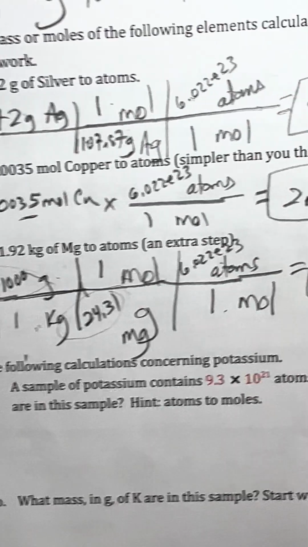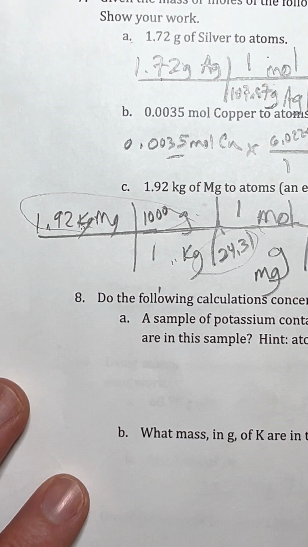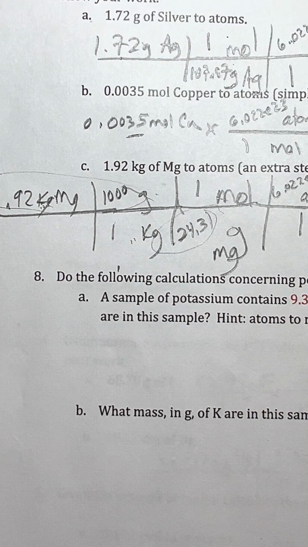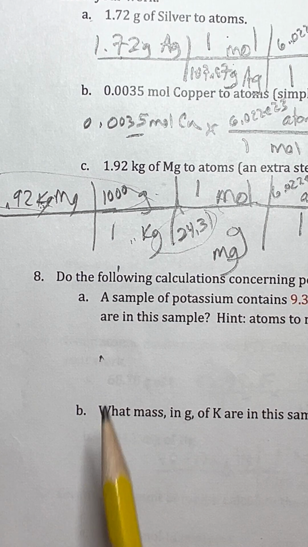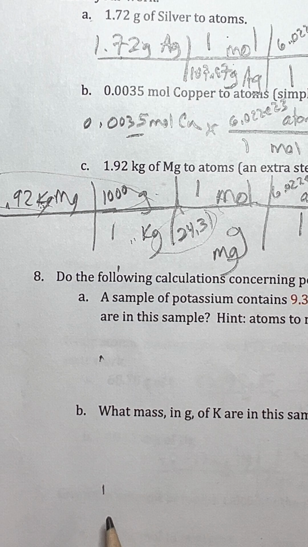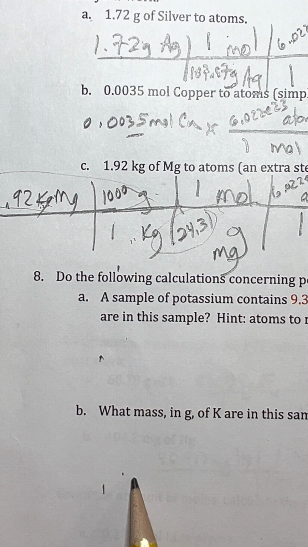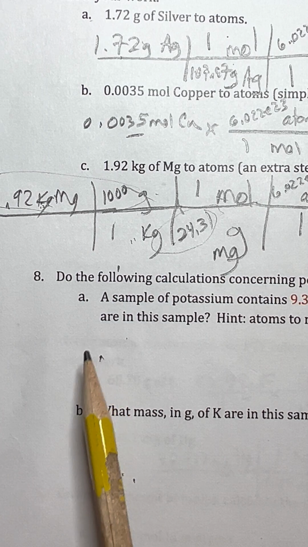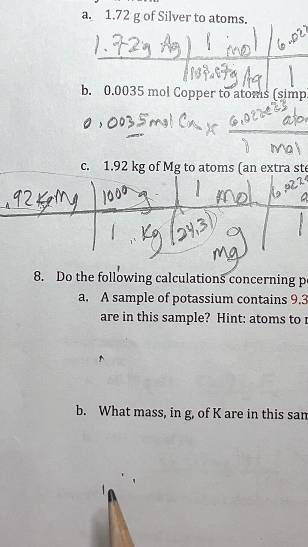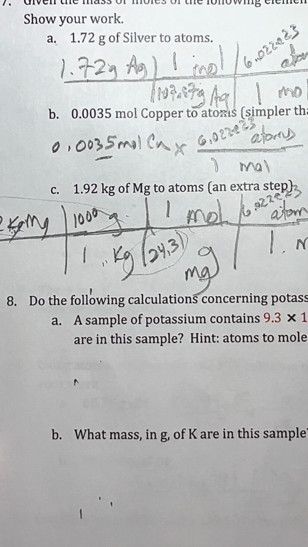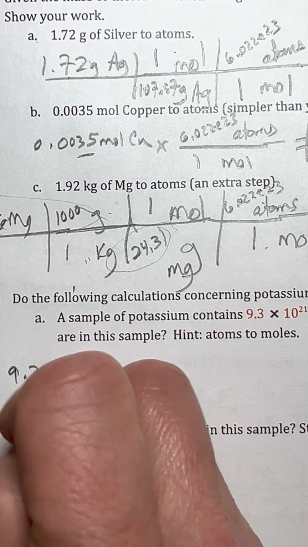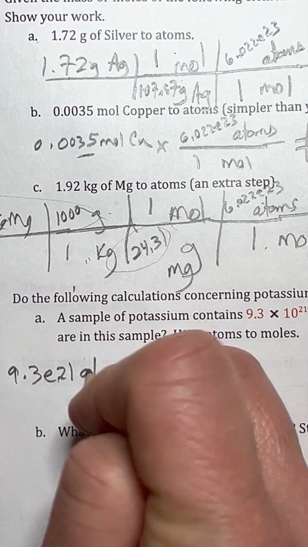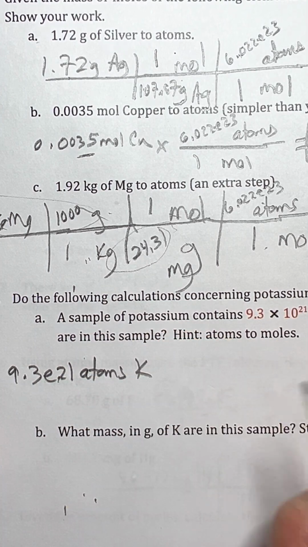The last two. So this one is, again, like one from WebAssign. It's kind of a two-part one. You could use the answer from A to do B, or you could start all over and do B, or you could use the answer from A and do B, and then do the whole way through the calculation to check to see if you're right. All right, so we have 9.3 times 10 to the 21 atoms of potassium, and we're trying to go to moles.